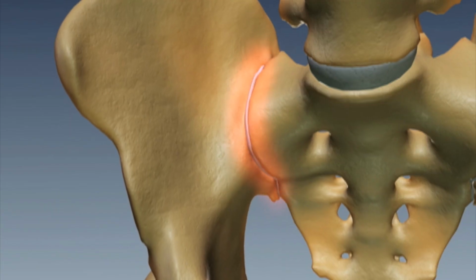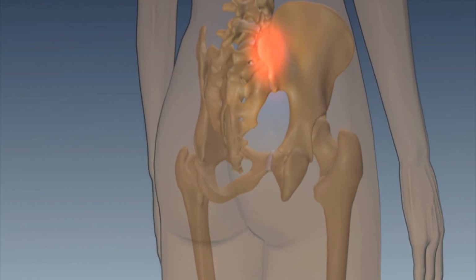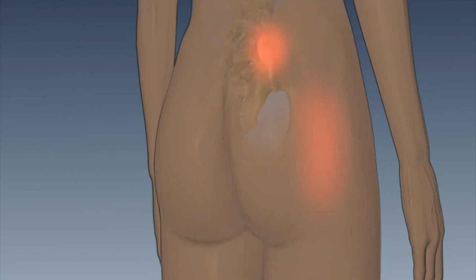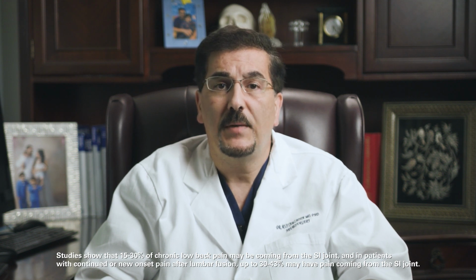The common complaint of a patient with SI pain is low back pain that they describe as being across their low back. It will radiate into their buttock, it will radiate down their legs. Some people will even complain of numbness and tingling. It radiates into their hip, and sometimes it radiates into their groin. Studies have shown that between 15 to 30% of patients who present with back pain will actually have SI joint pain as the source of their back pain.